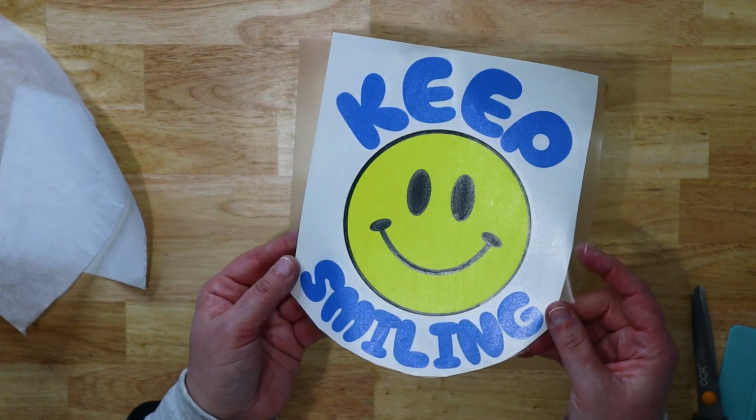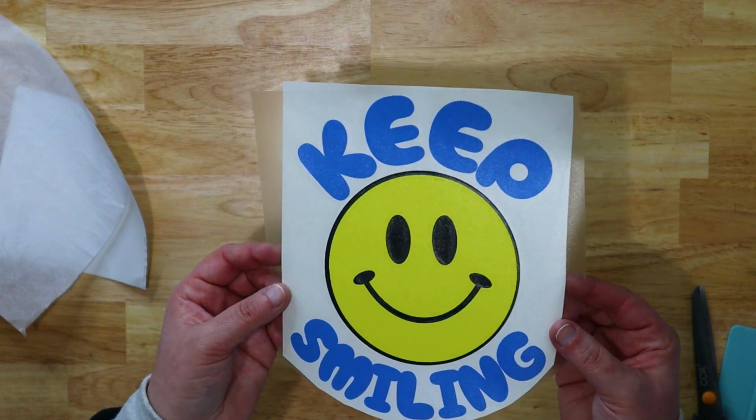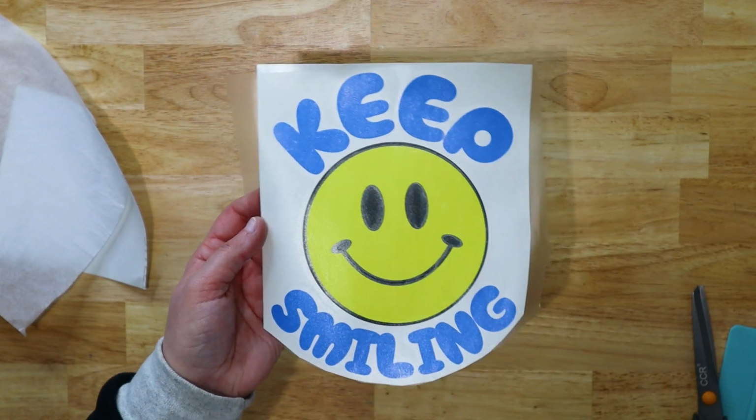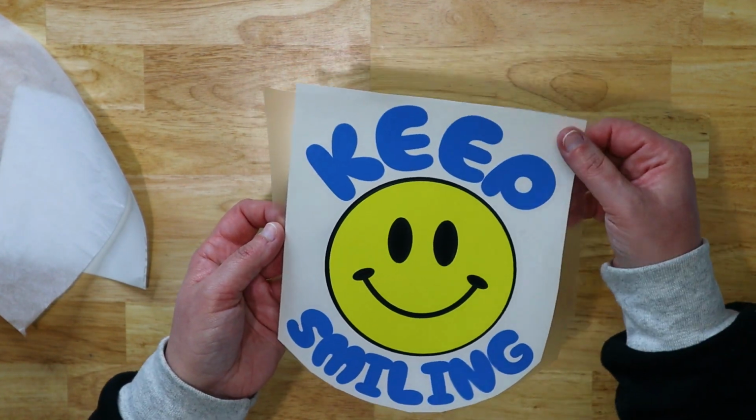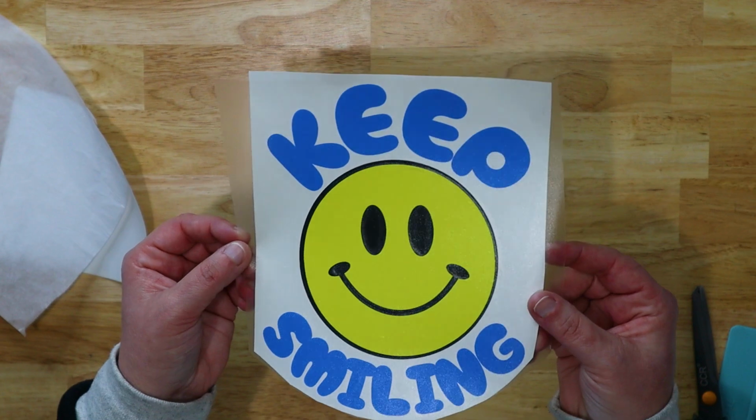Now I'm not sure what I'm going to put this on, but this can go on lots of things. You put this on your car, a notebook, a water bottle. It's a little big for that, but you'd make it smaller. But you size it for whatever you want to put this on, and look how cute. And we made this in just a few minutes using Kittl.